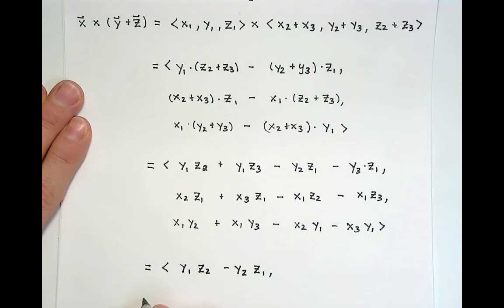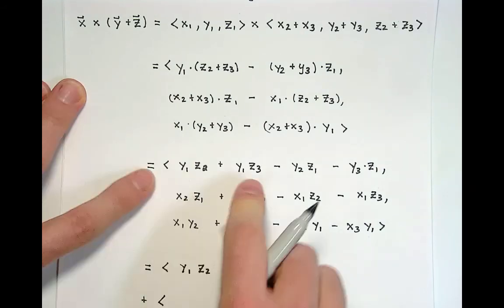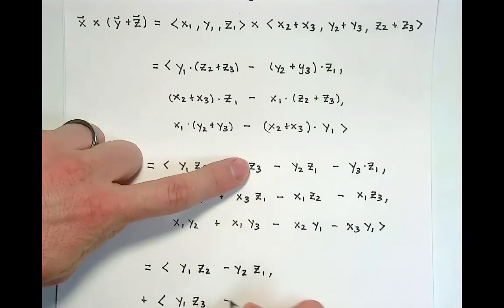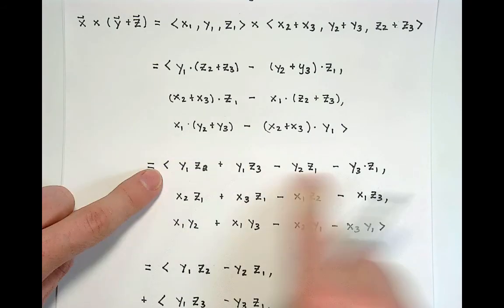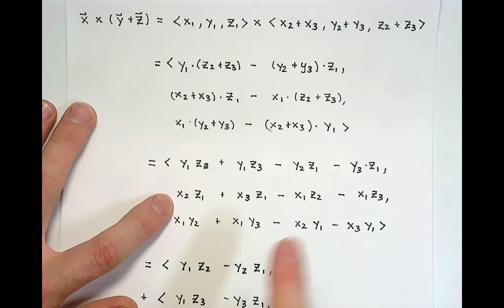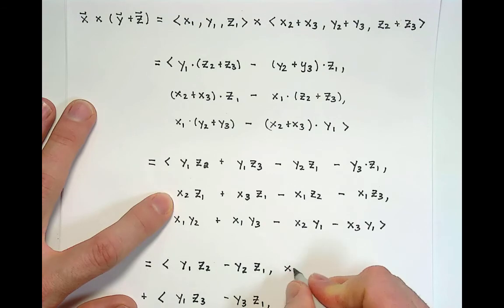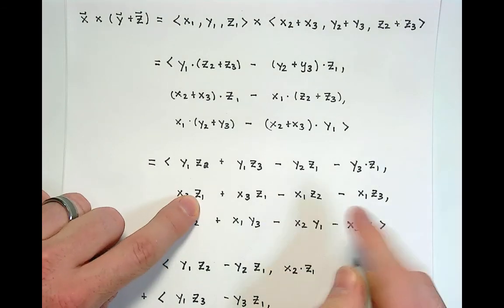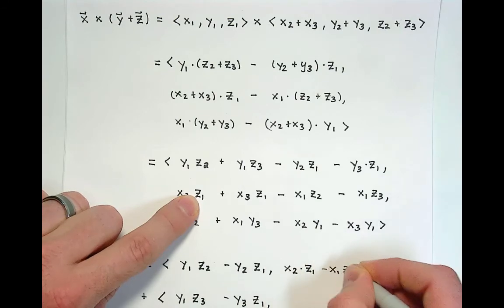So here I'm going to go ahead and add this to the second component. So this would be y1z3 minus y3z1. So now that takes care of that whole first line. Here, the second one that I see is going to be necessary is x2z1 minus x1z2.